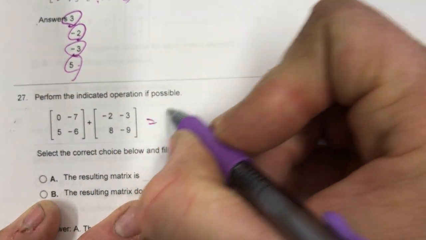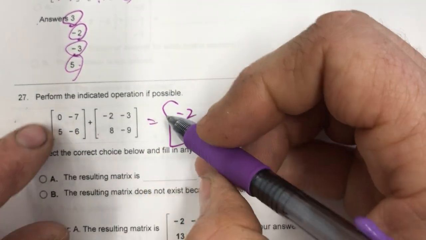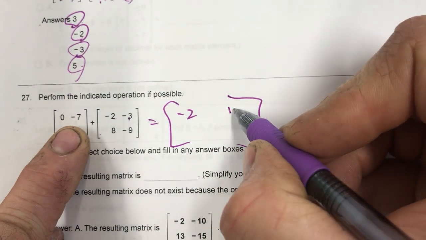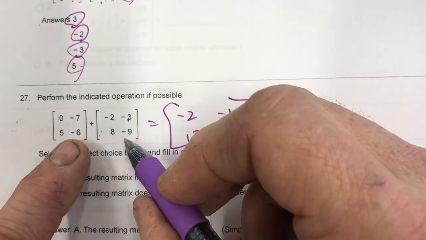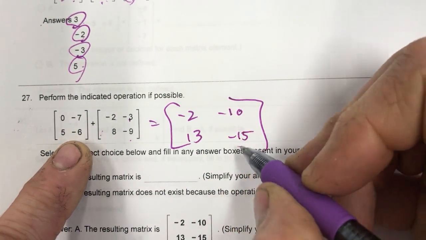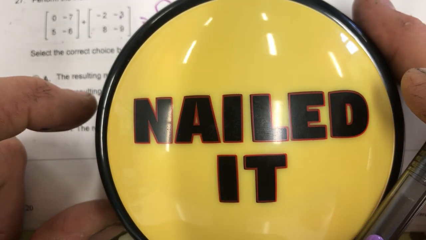Perform this addition. So this matrix is going to look like this. 0 plus negative 2 is negative 2. Negative 7 plus negative 3 is negative 10. 5 plus 8 is 13. And negative 6 plus negative 9 is negative 15. And look there, man. We got it. Bro, you nailed it.